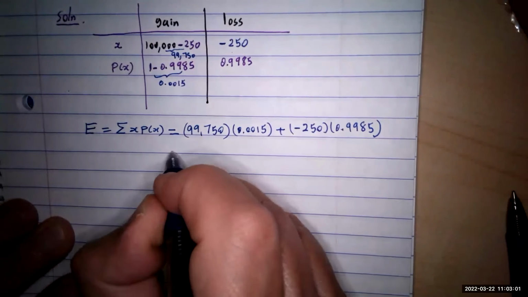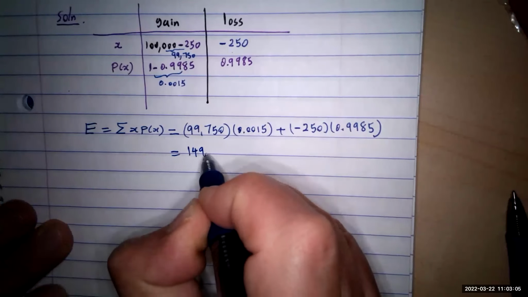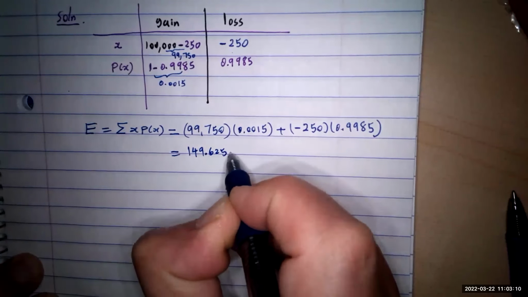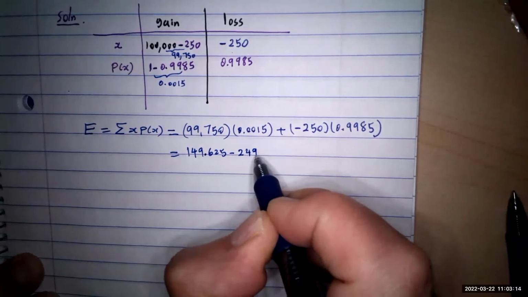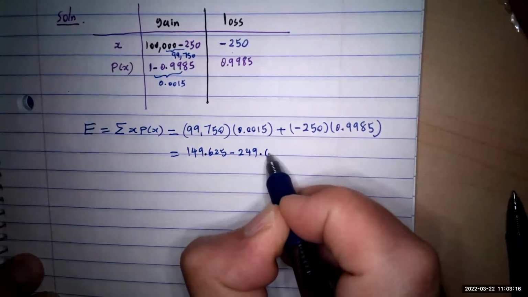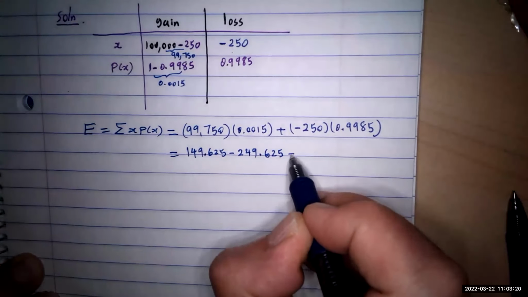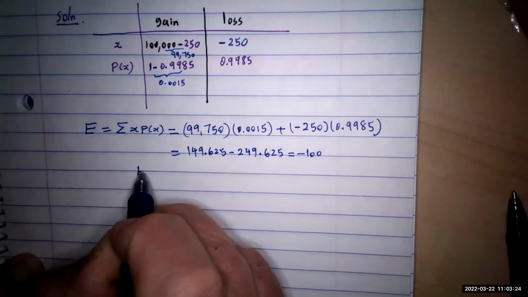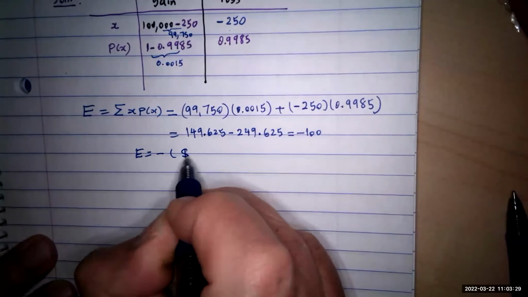So you can use your calculator to get these numbers. So I have 149.625 minus 249.625. Okay, that's going to be the one. So the result is going to be negative 100. So the expectation is negative from my point of view, and it is $100.